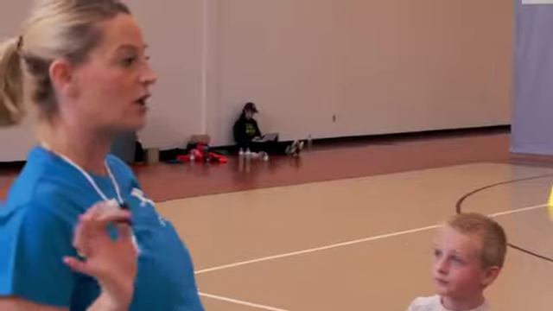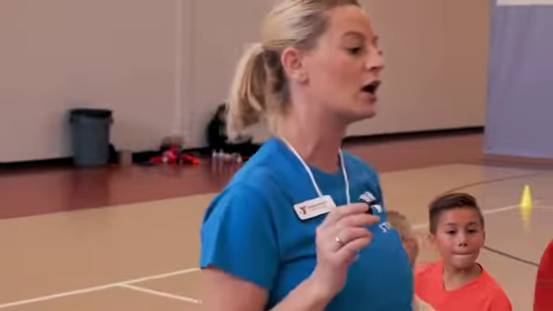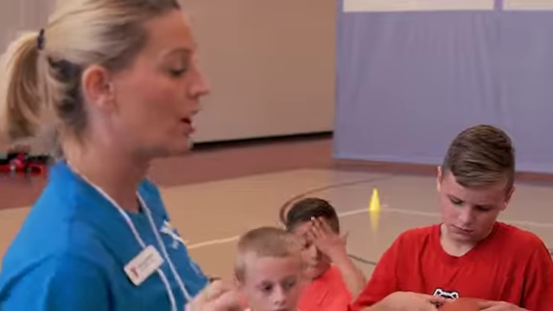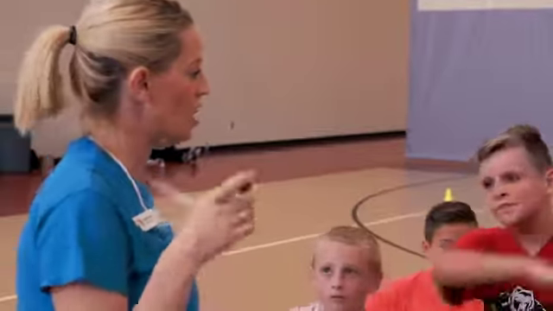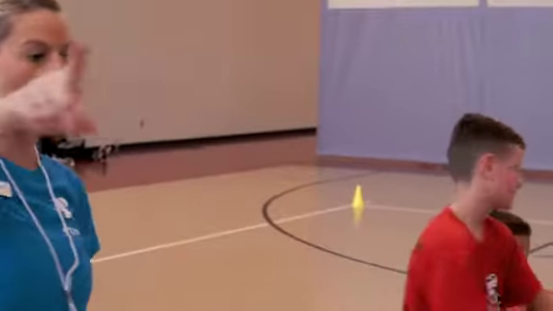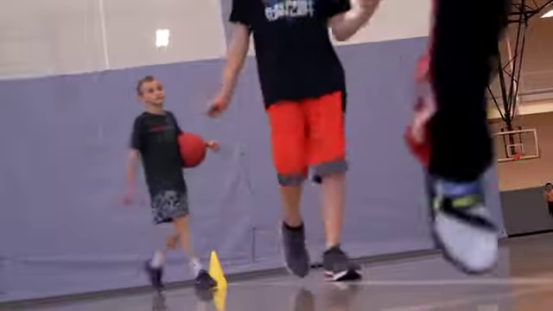Just going to walk a slow pace around the track. We're just going to walk. Malia, we're not dribbling right now, okay? We're going to hold the ball under our arms and walk a slow pace around the track. Ready? Walk, slow pace. Good job.